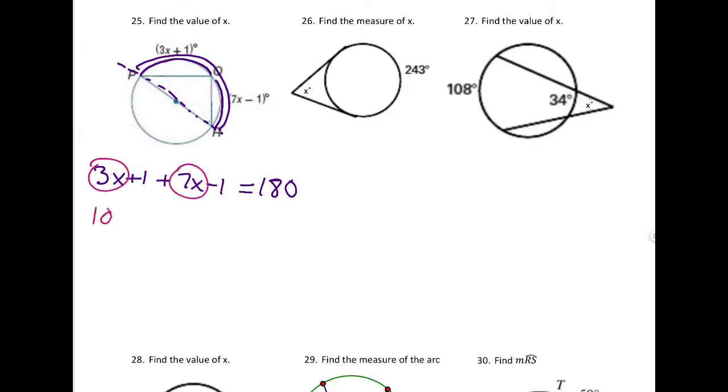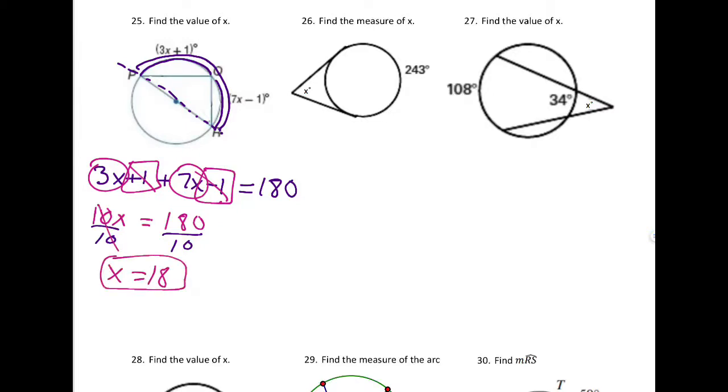So I combine like terms and I have 10x, and a positive 1 and a negative 1 actually just equals 0 because they invert each other. So that equals 180. And then we're down to one step, which is to divide by 10. So we get that x is equal to 18. All right, they only asked us to find the value of x, so I'm done at that point.